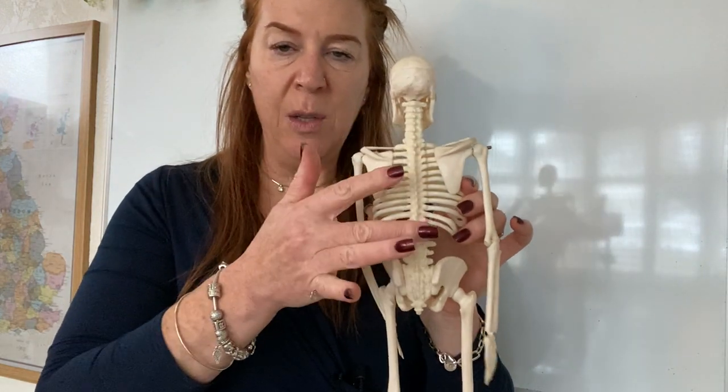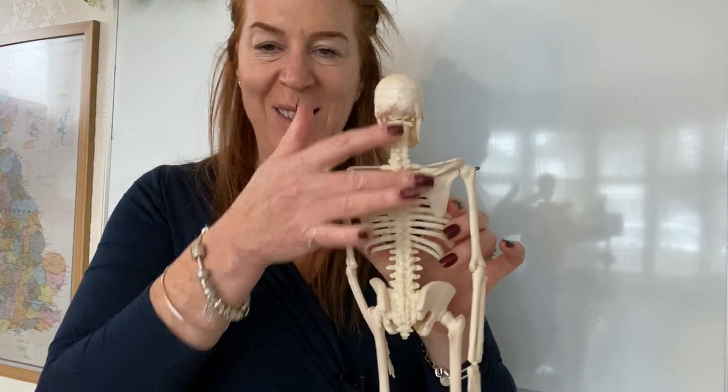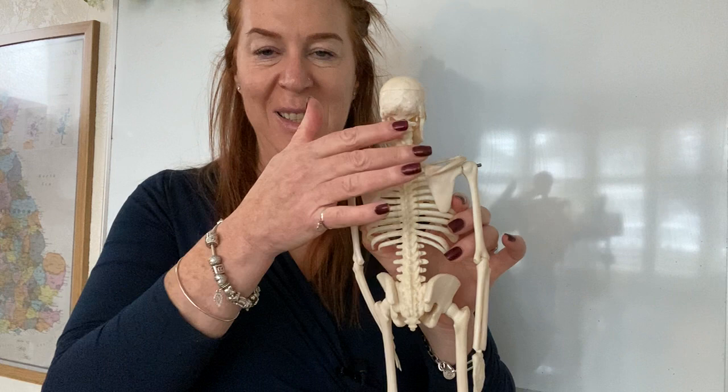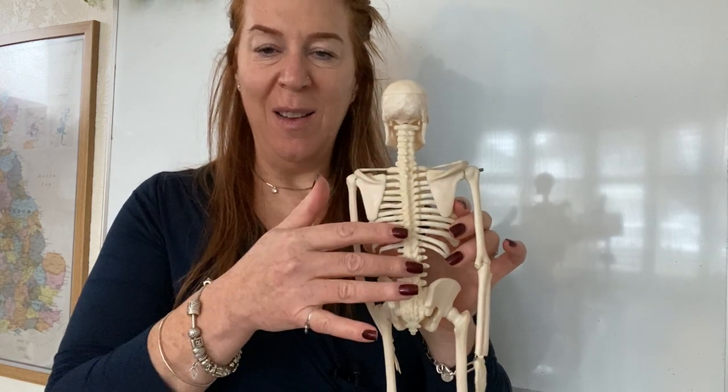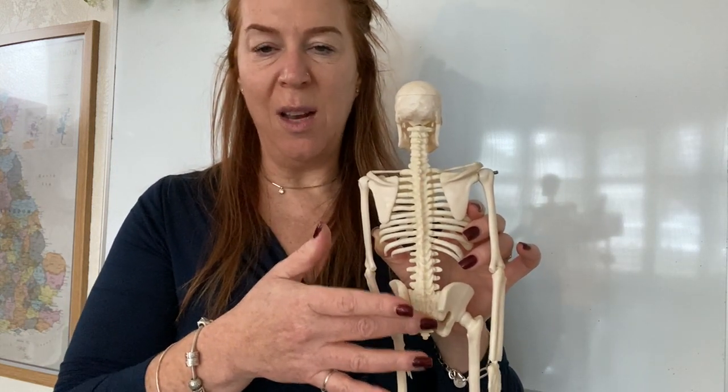So 7, 12, 5, 5, 4. Cervical, thoracic, lumbar, sacral, and coccygeal.